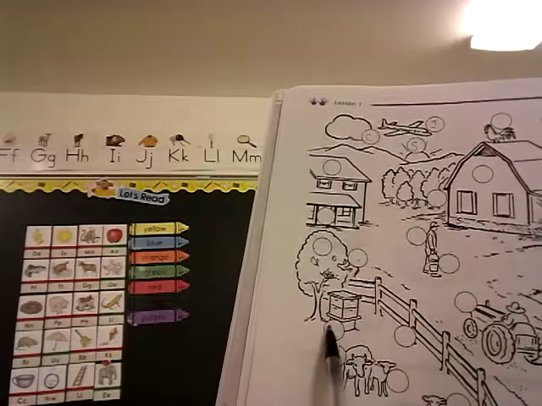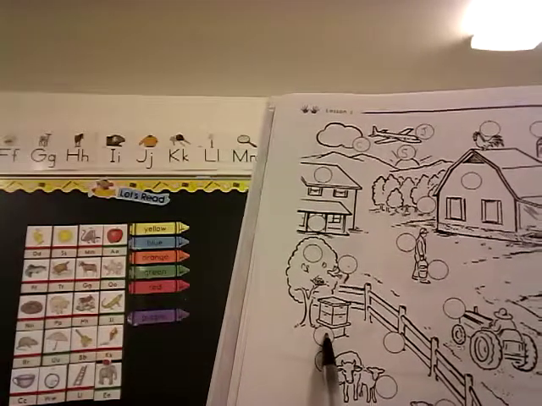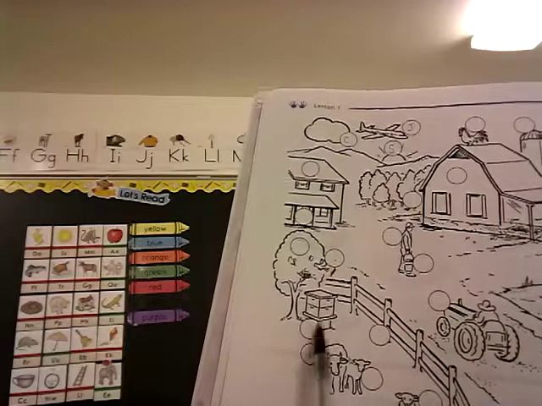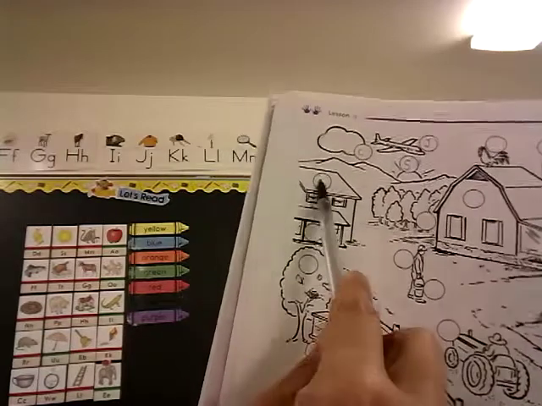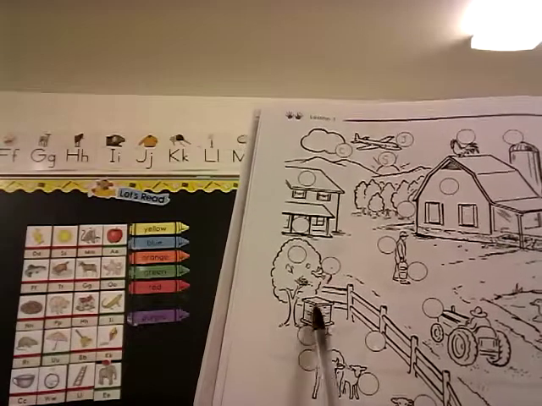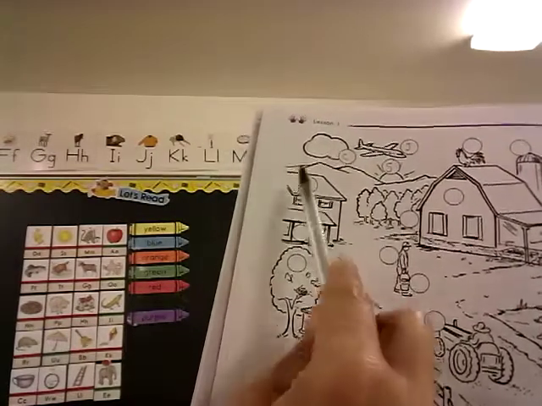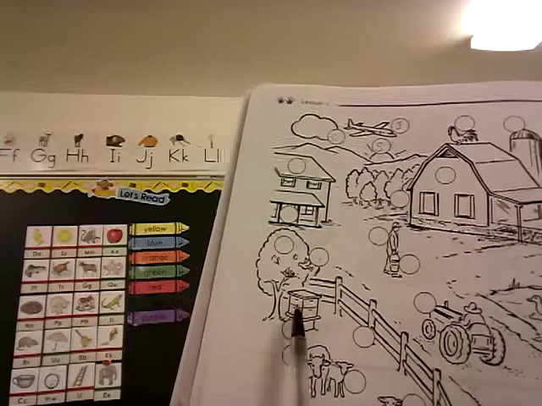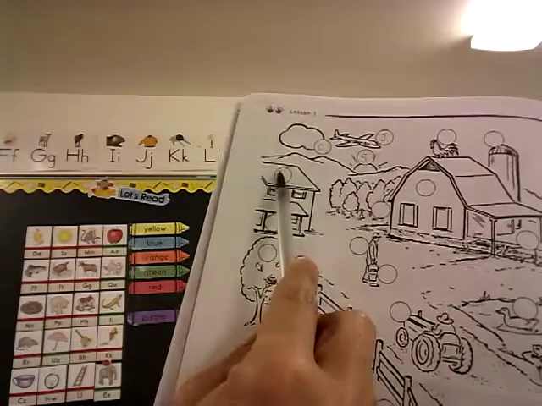Here's a circle for the hive. So hive and house. Hear the sound? So this letter and this letter should be same. Hive, house.